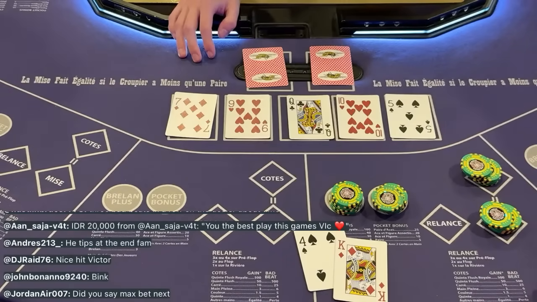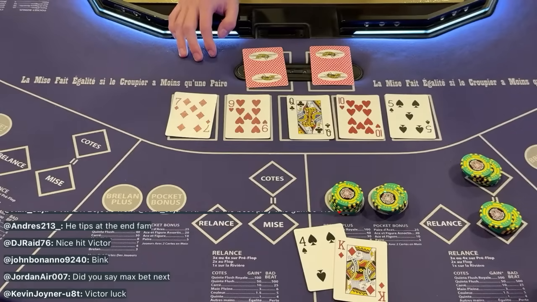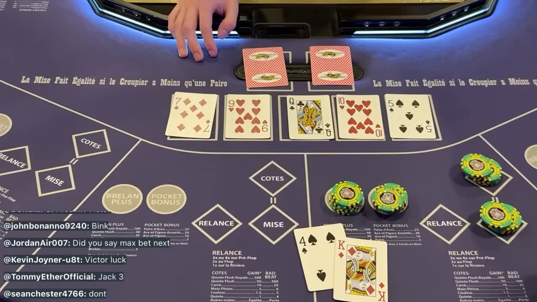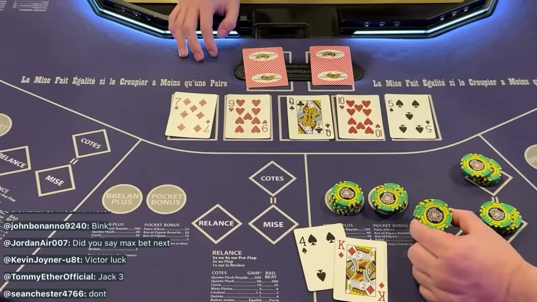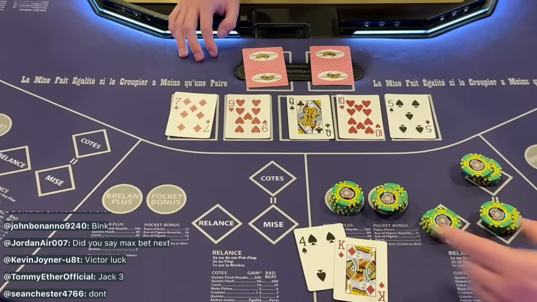And Saja sends 20,000 rupees, Indian rupees. You the best player this game, Vic. Thank you so much. Really appreciate that. I didn't say I would max bet. I said if I max bet, it would have been 22.5 if I hit those quads on the max bet. Oh, it's 150, but whatever. I'm betting. So this is a $750 donation right here.